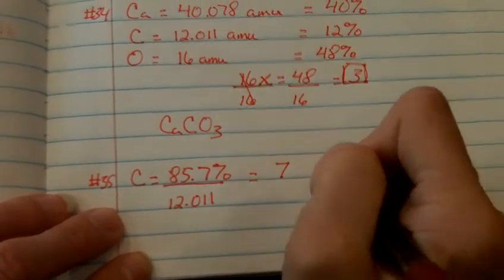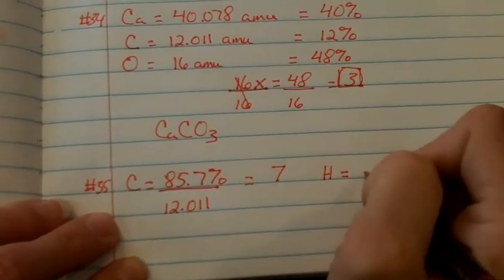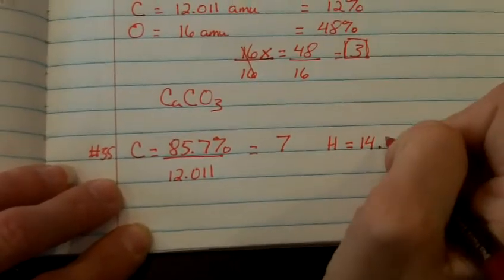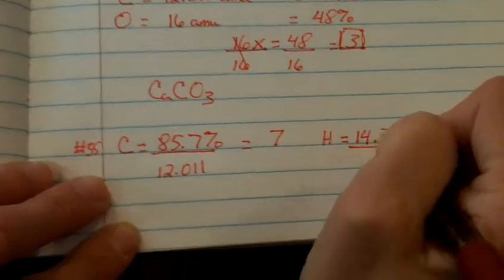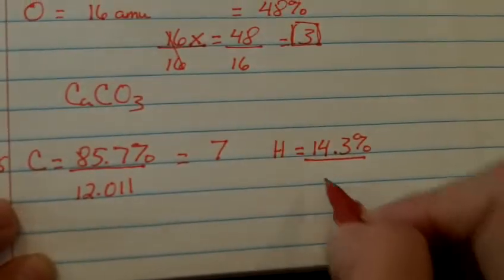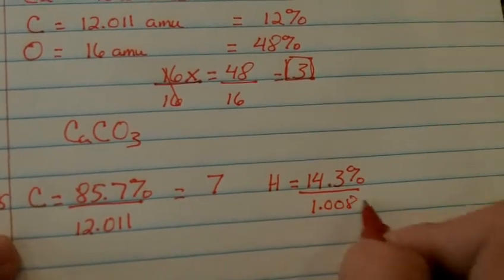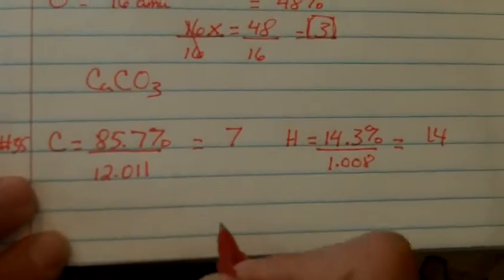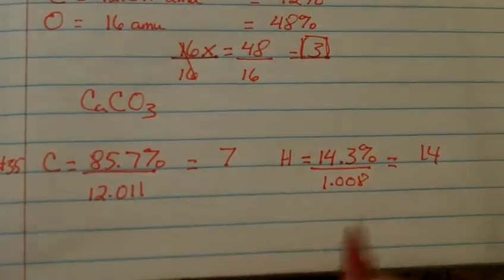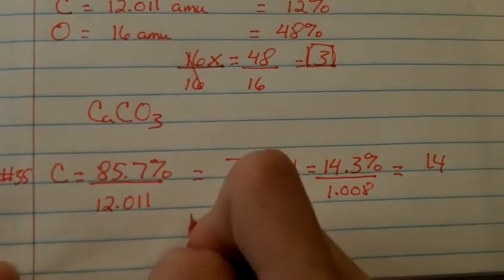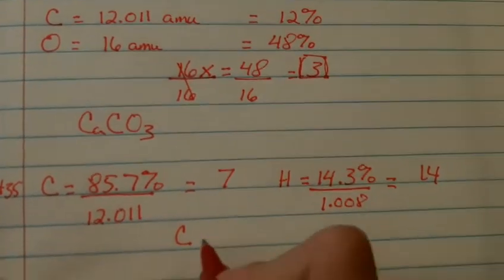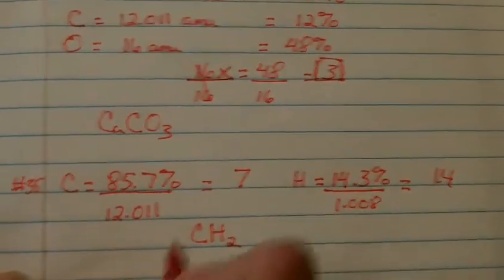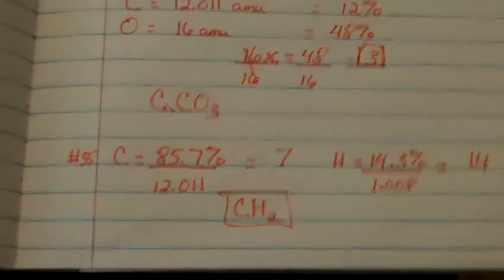And then we also want to do the same thing for hydrogen, which is take its total percentage in the compound, which is 14.3%, and divide it by hydrogen's molecular mass, which is 1.008, and that should give us 14. And then we reduce. 7 will go into 14 twice. So our reduced empirical formula is CH2. And this concludes our review.